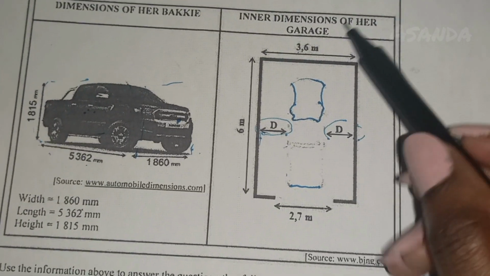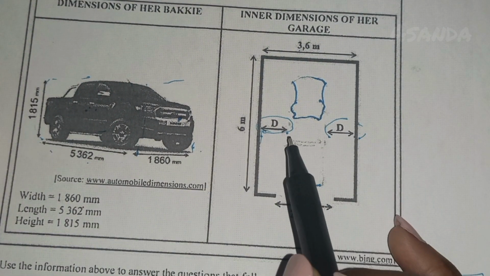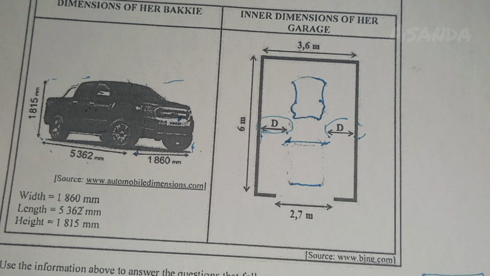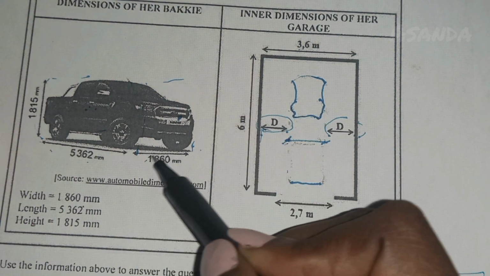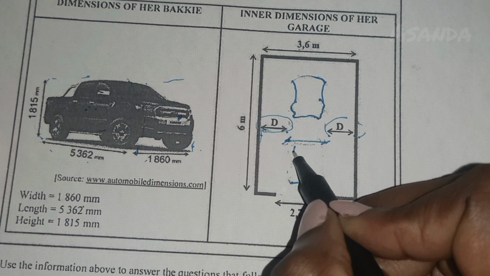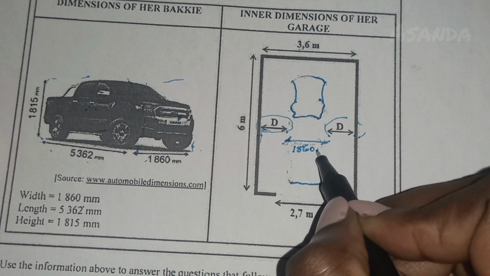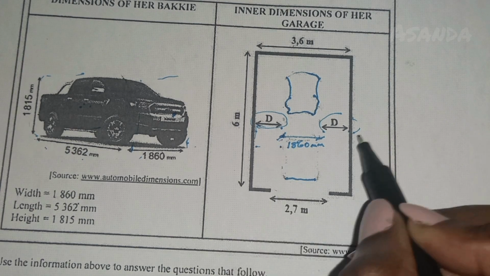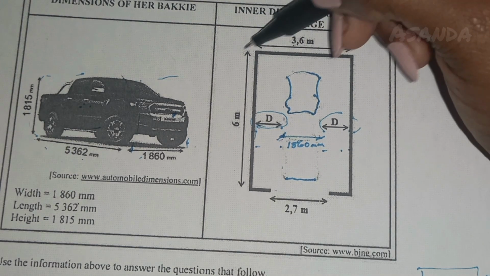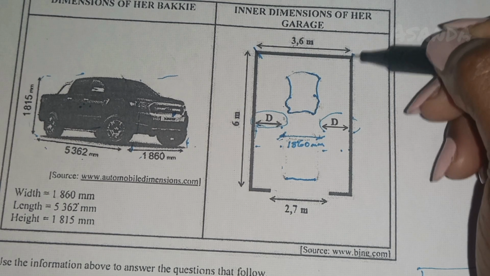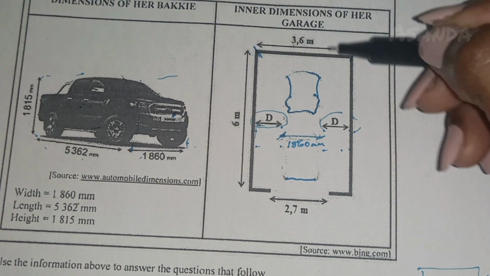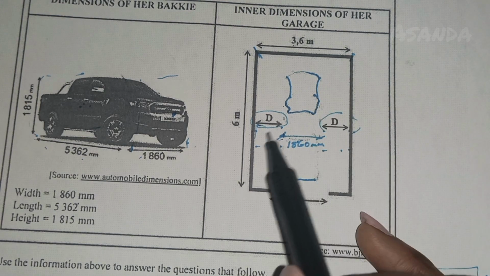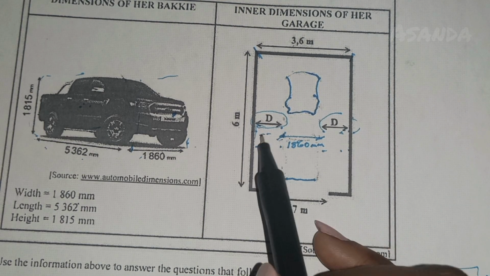Now, if I see this car, the width of the car from the beginning to the end, there it is, 1,860 millimeters. And then we have this distance here, and this distance here. But what is the distance from here to here? It's 3.6 meters. So I'm going to take away the space taken by the car, and I'm going to be left with the total space that is not used by the car.